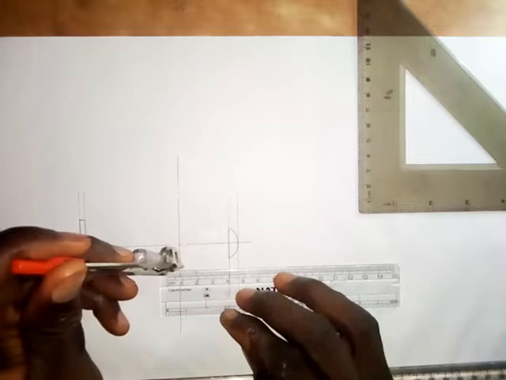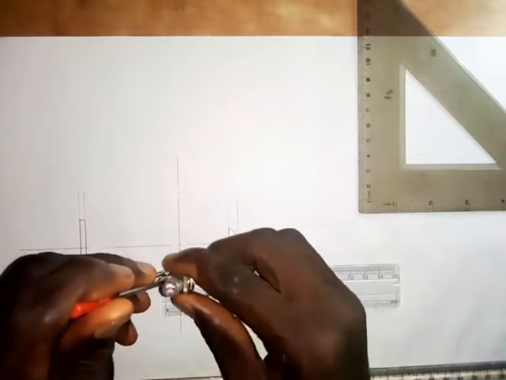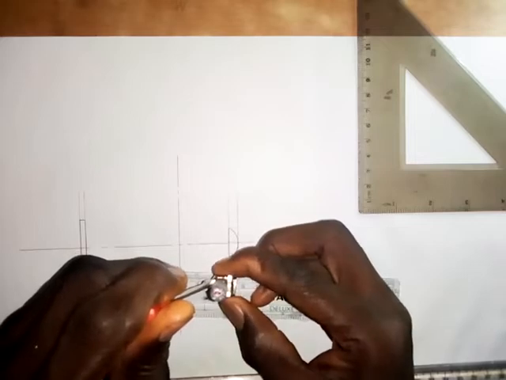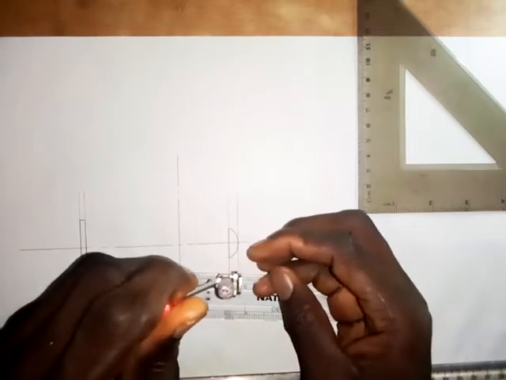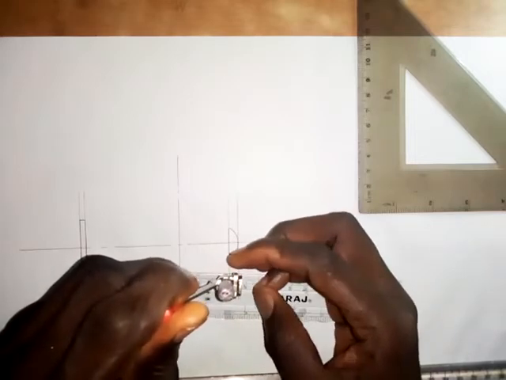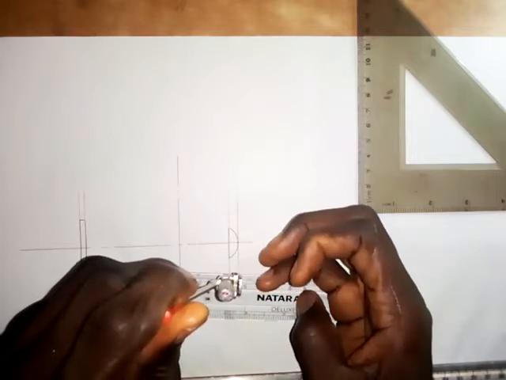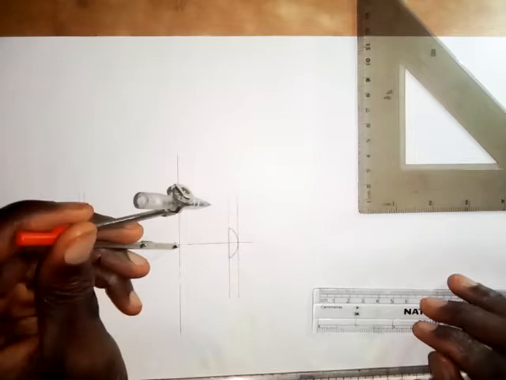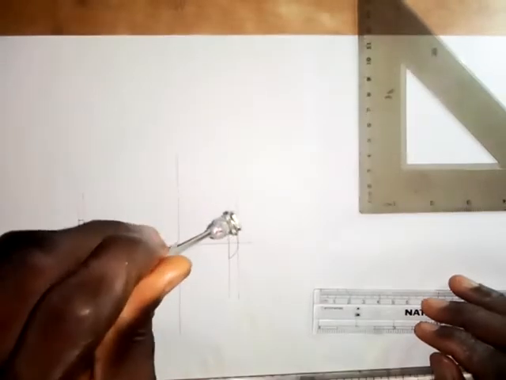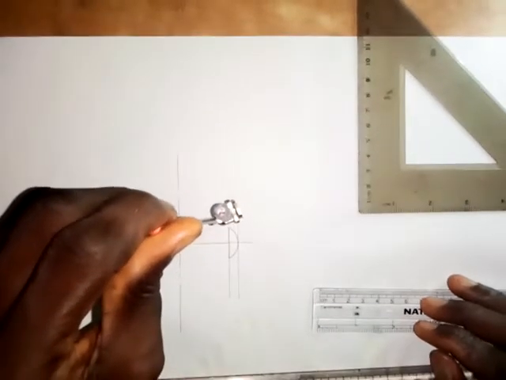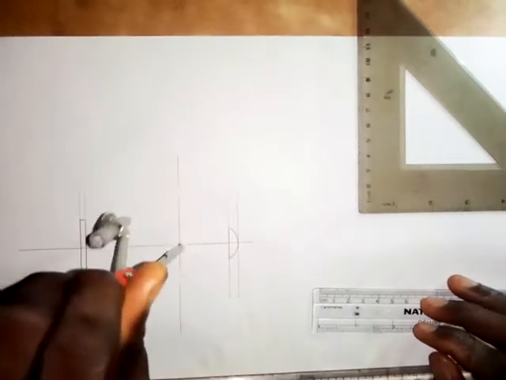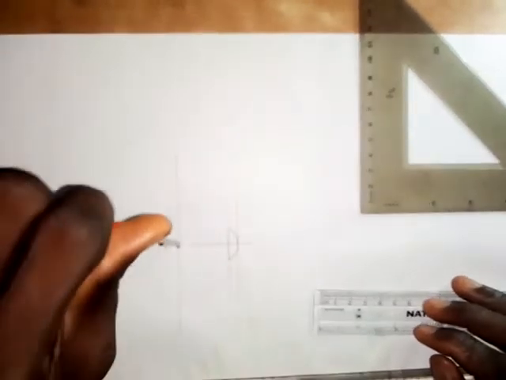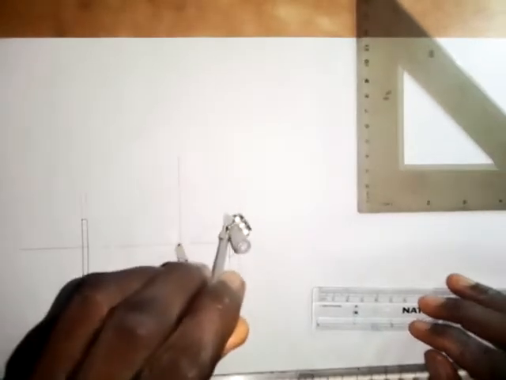So I'll take a measurement of 36 millimeters. So this is 36 millimeters here. I'll put it at the center here, and then I will draw a partial circle like this.